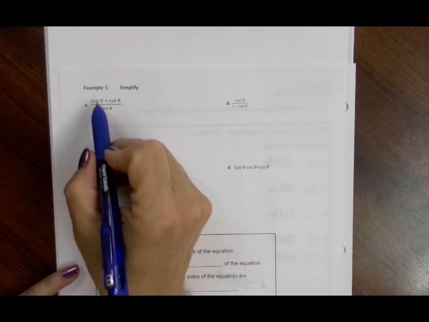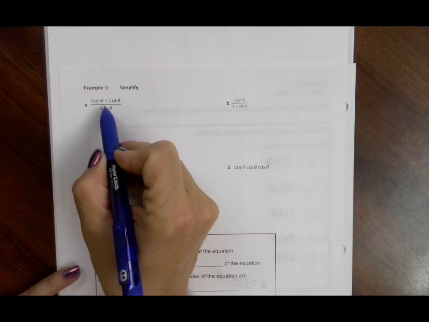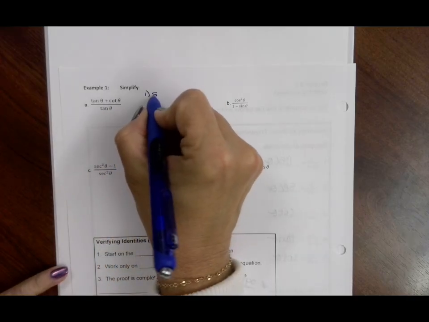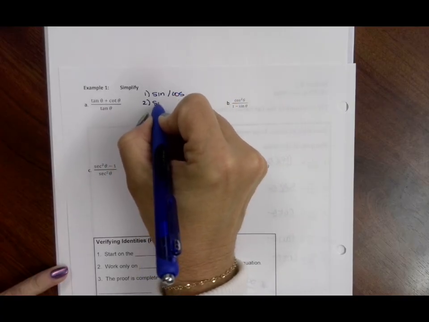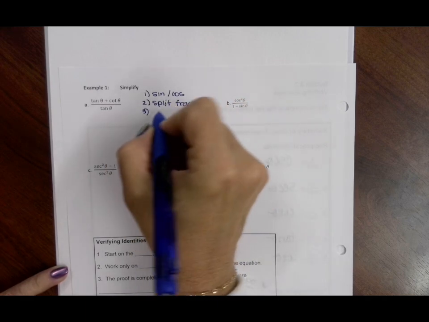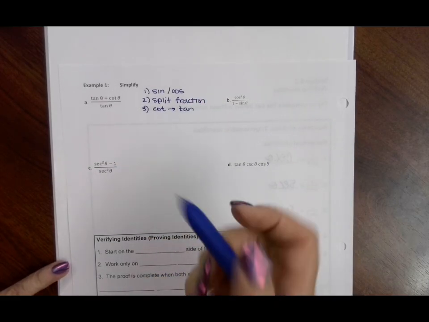This is what we did on your homework yesterday. So we're going to go through and solve this again. What I see here is just tan and cotan and nothing is squared. So I can solve this a couple different ways. Option 1 is to convert everything to sine and cosine. Option 2 is to split the fraction. And another option is to switch my cotans to tans. So 3 different ways to do this.